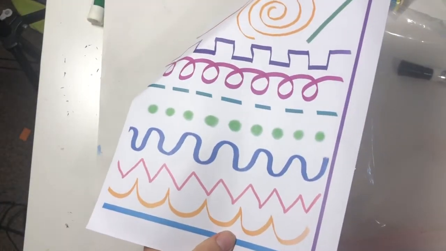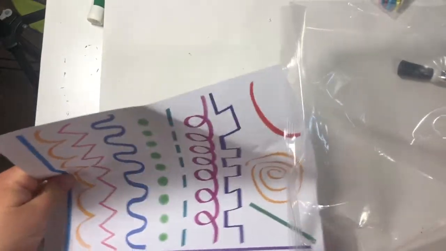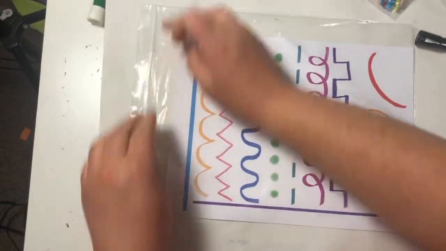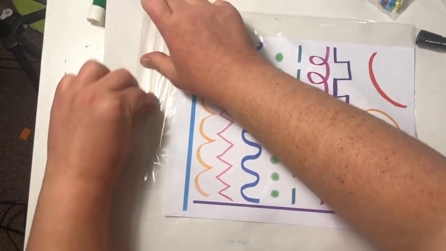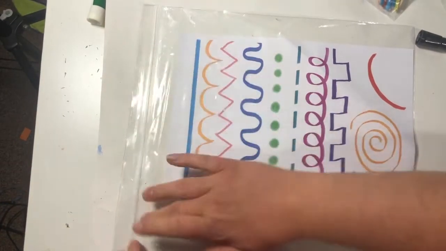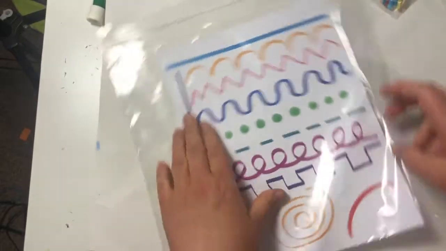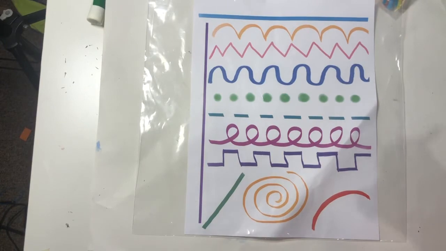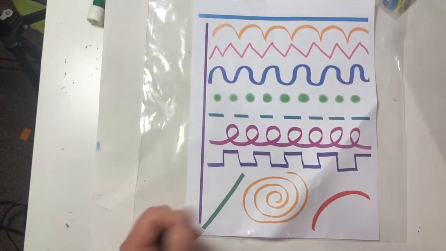So for our line centers today, we are gonna start out with this sheet that I sent home in the art packet, and you're gonna take everything else out of the art packet, and you're just gonna use that plastic bag with the line example sheet. You can seal it up and put it here. This is just gonna turn it into like a little dry erase board. So we need our dry erase marker.